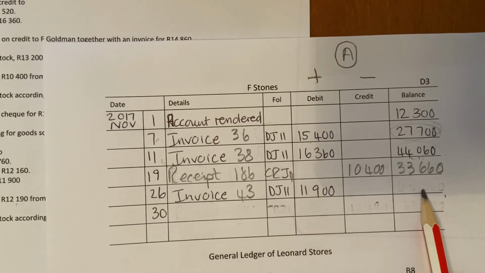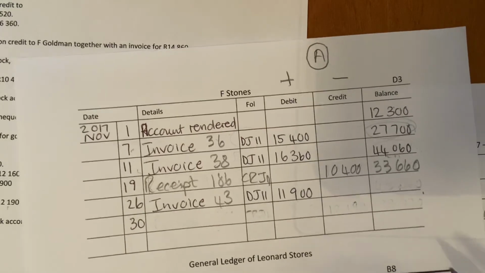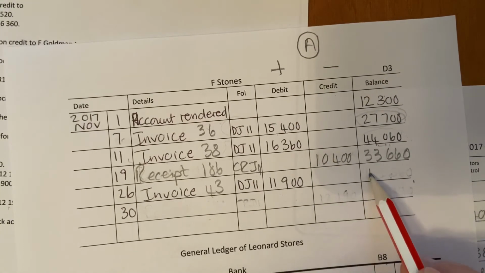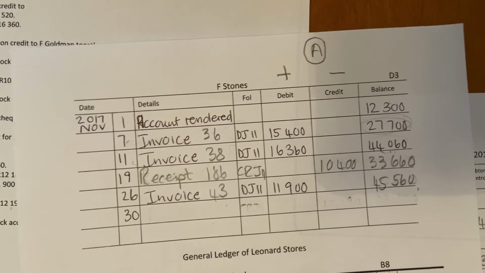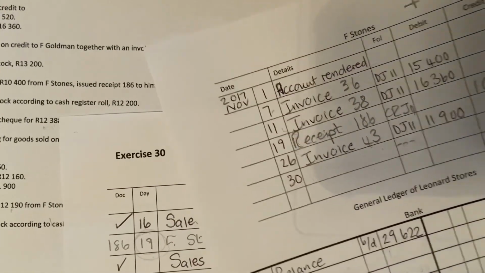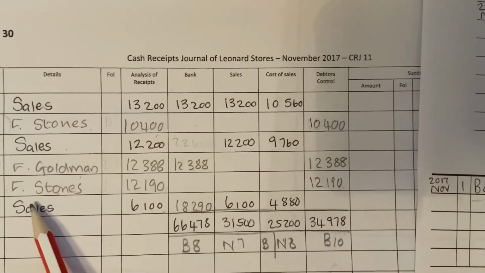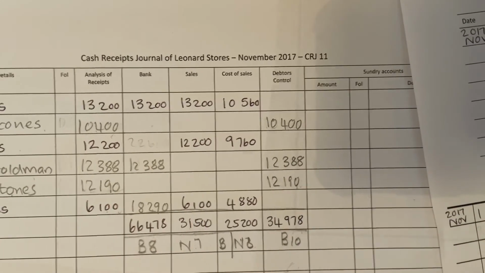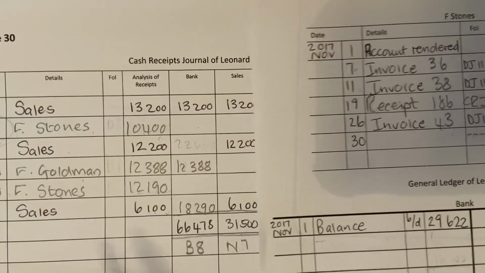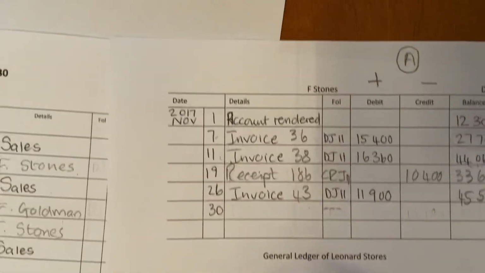And now, gentlemen, what happens to his account? You know that his account now increases. So I'm going to debit his account again. It increases, and it now becomes 45,560. Right. On the 30th, what happened? We got another amount from Stones, 12,190. On the 30th, it was 188, and we make that entry in the debtors ledger.